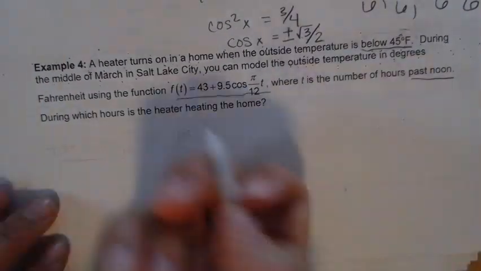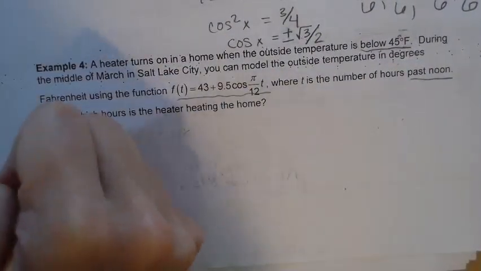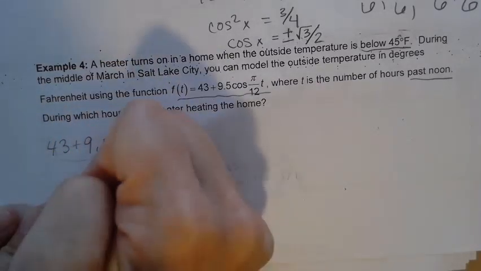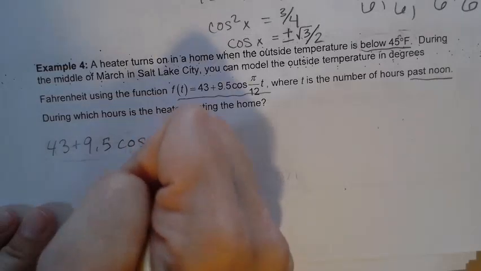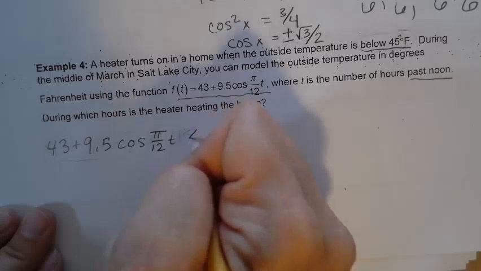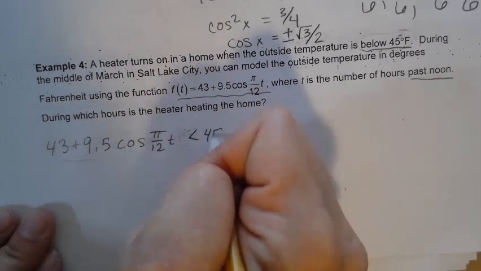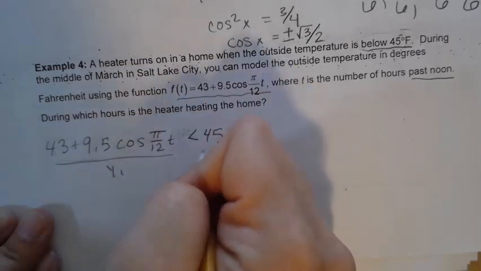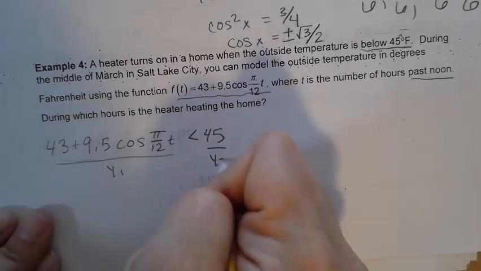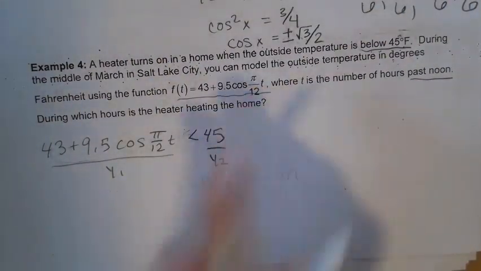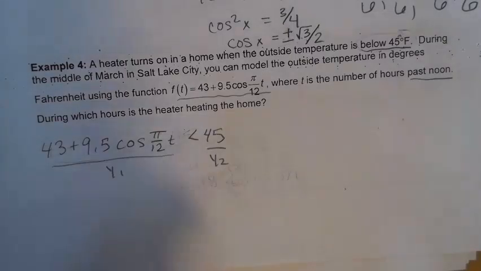So what we're going to do is look at where our function is less than 45. And what we're going to do is put the function, the first part, into y1 and the second part into y2. Now, what I want you to keep in mind is that that t goes with the pi over 12.